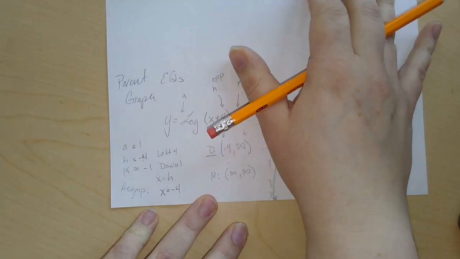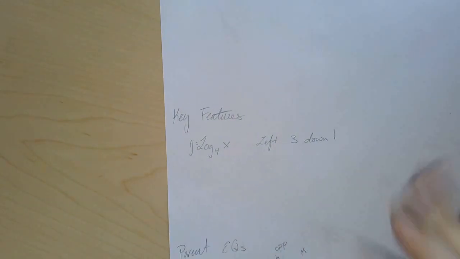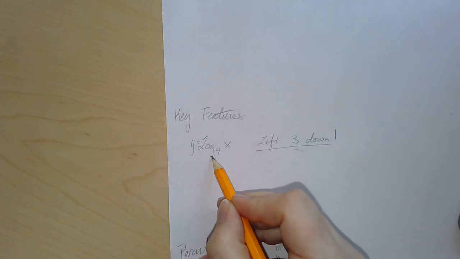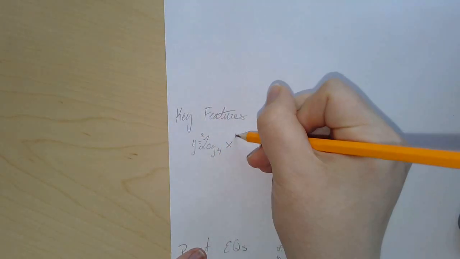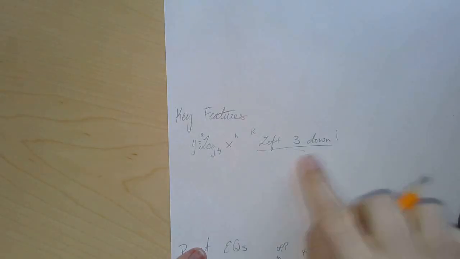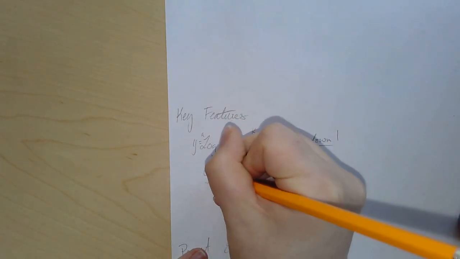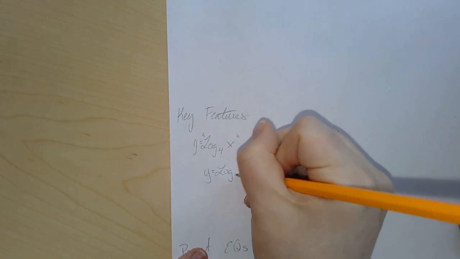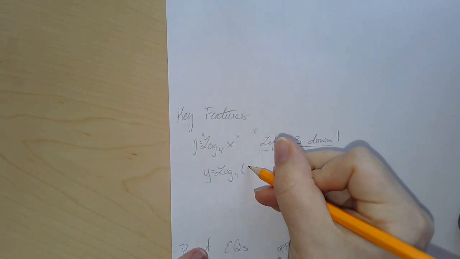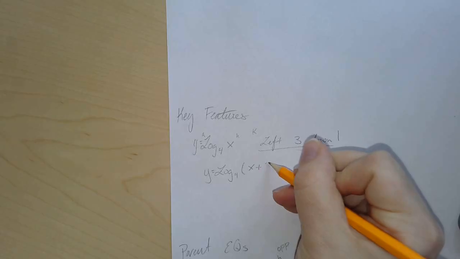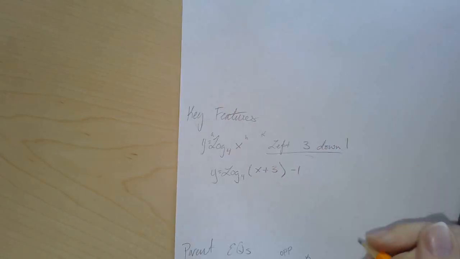I might also give you an equation, something like this, and say, transform it, move it left 3 and down 1. So you have to look at the equation, know where A, H, and K go, and then make the appropriate transformation. So in this case, since I want it to move to the left 3 and down 1, what I'm going to see is x plus 3 minus 1.